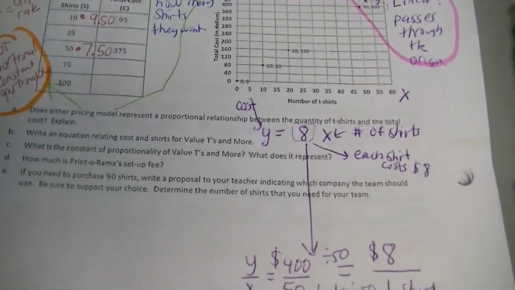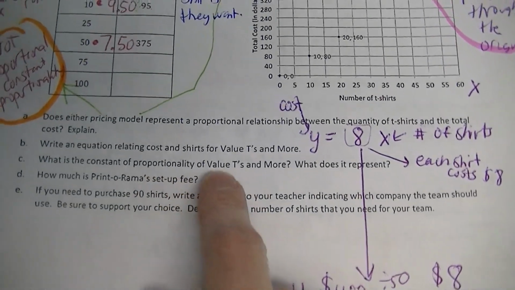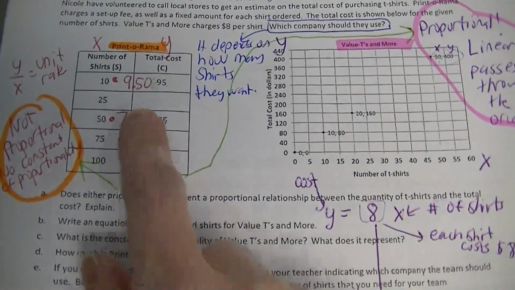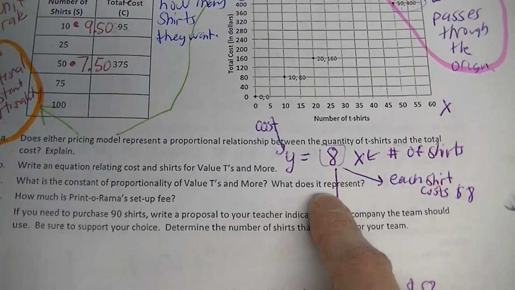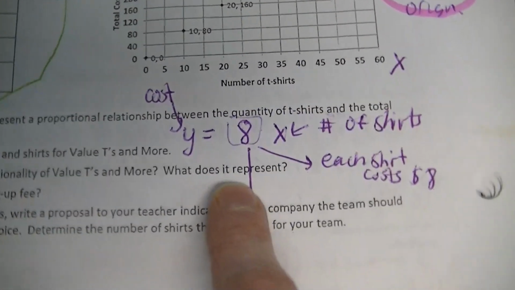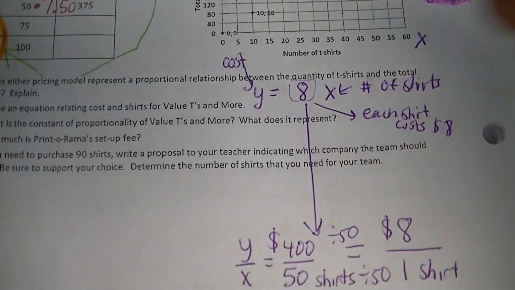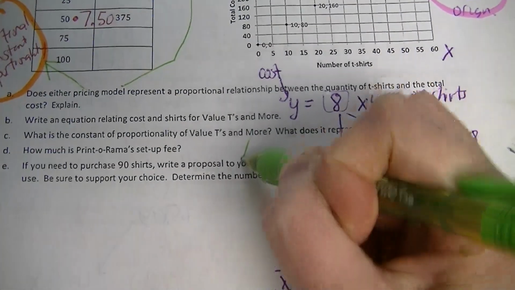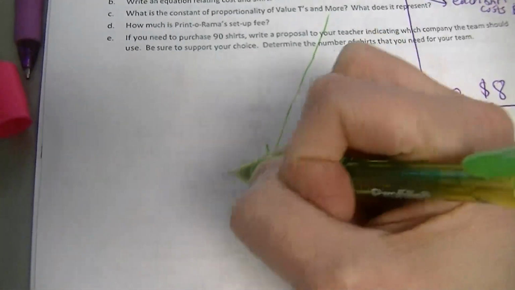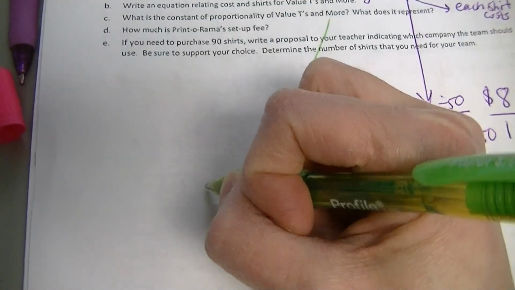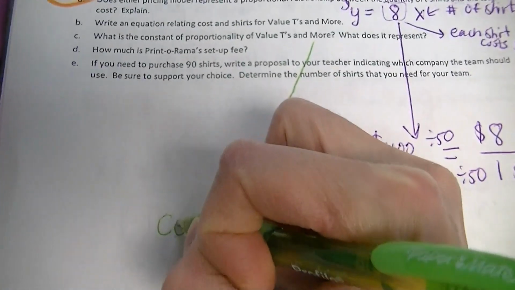Letter C. What's the constant of proportionality of Value Tees and More? This one. What does it represent? Well, we kind of already answered that, didn't we? That unit rate is $8 per shirt. But they use the word what? Constant of proportionality.